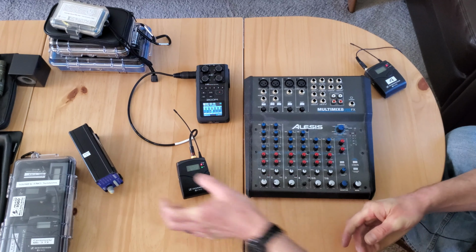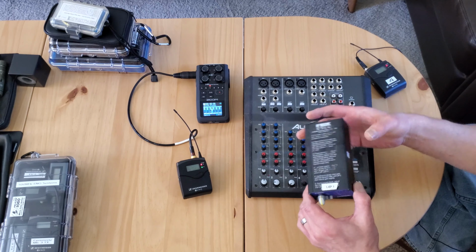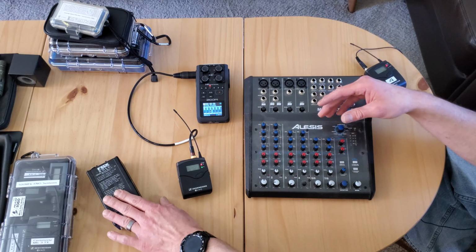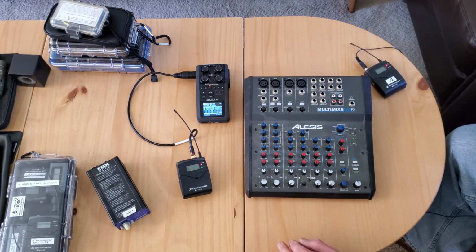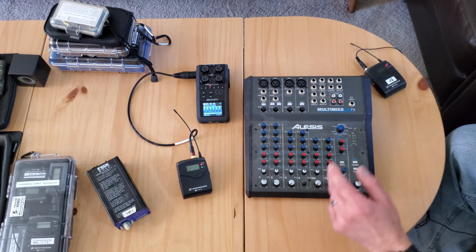Well, this is very old. You can still find these on Facebook. This is a feedback eliminator system, but we're not going to talk about this too much. There's that. If you're using a high-end digital mixer like this, these have algorithms in them that can help control feedback.